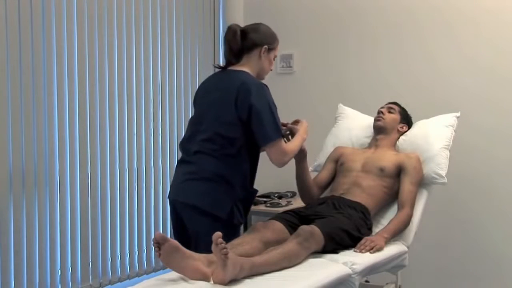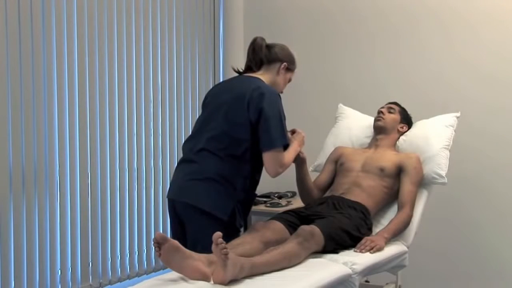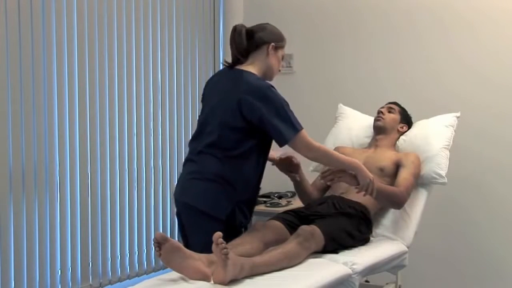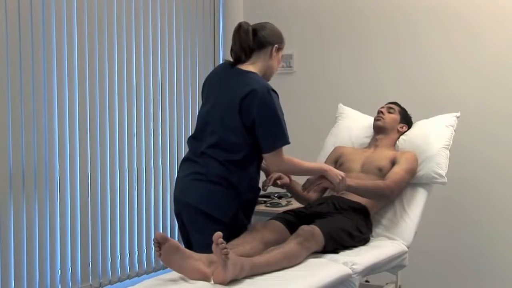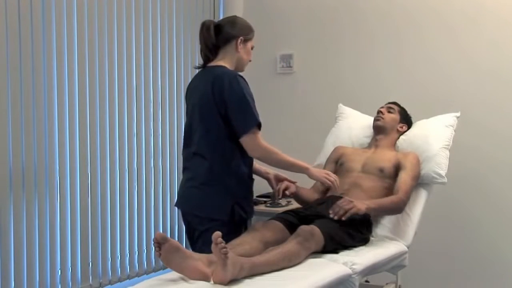Hypertrophic pulmonary osteoarthropathy includes finger clubbing, and also painful swelling of the wrists and ankles. Is this sore? No.